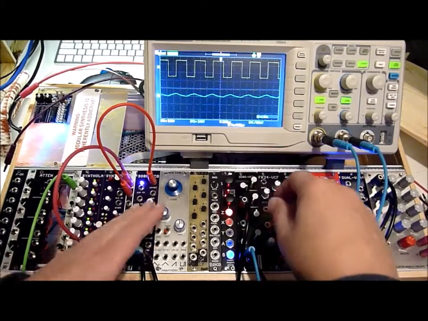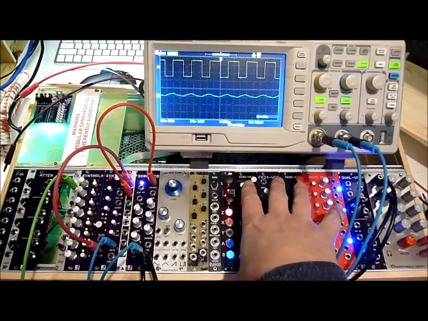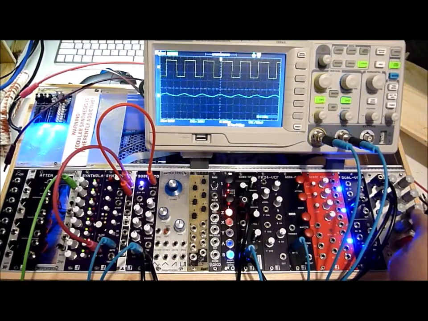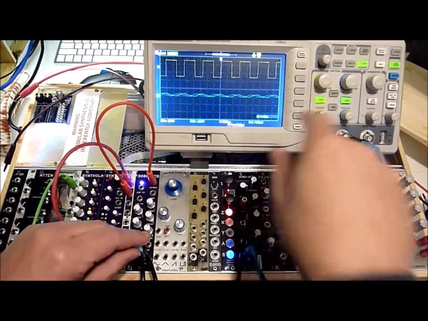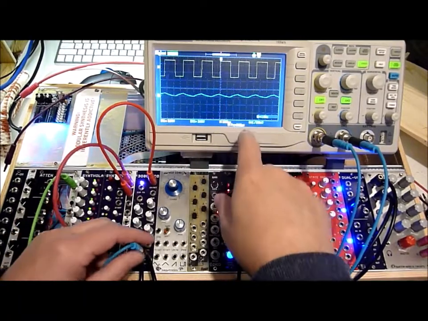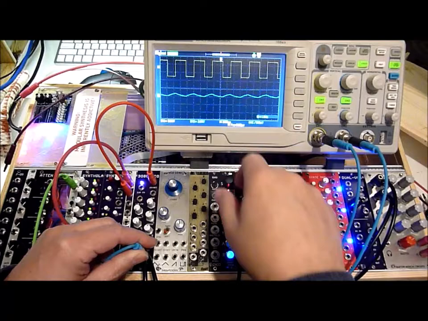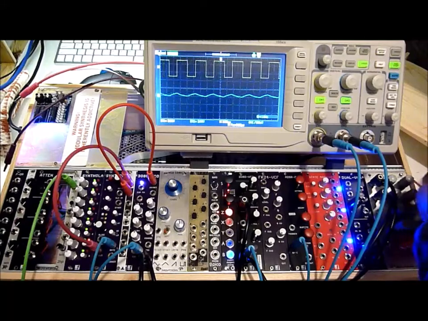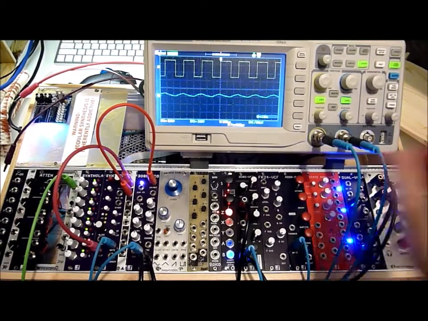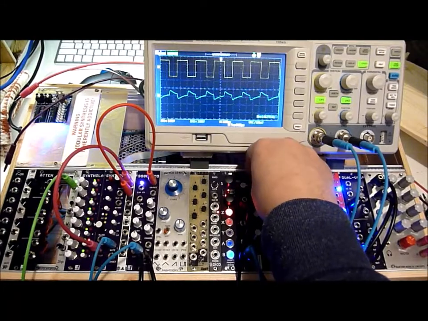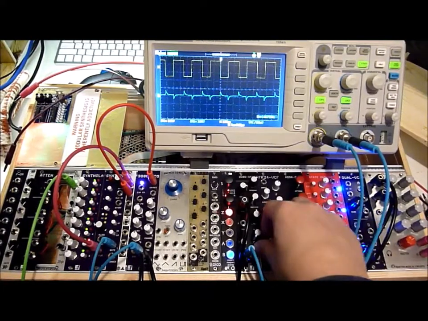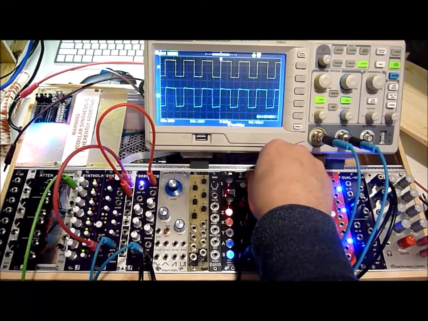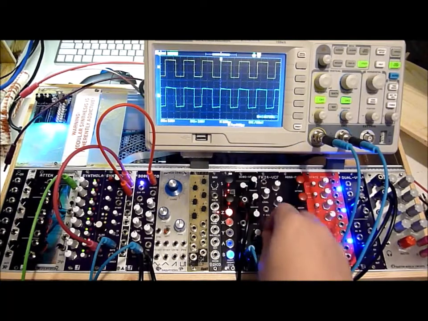So we have our VCO, we have our filter, and the output of our filter is going into a mixer. The output of the filter is also going into the bottom of the oscilloscope, and the output of the VCO, this pulse you see here, is going into the top part of the oscilloscope. Let's put some volume up a bit so we can hear something. And we'll open up our low pass filter.